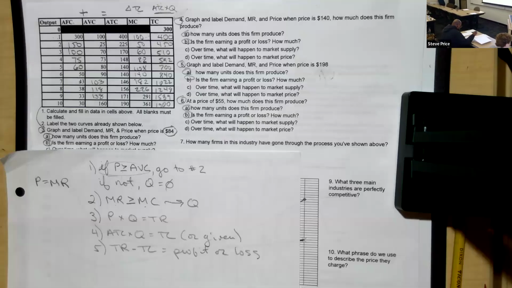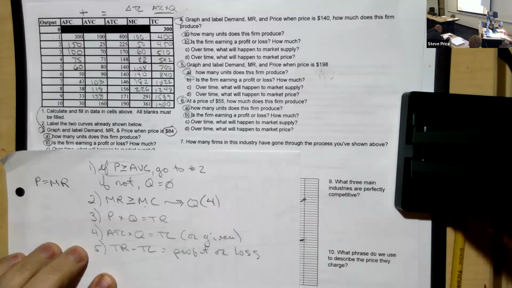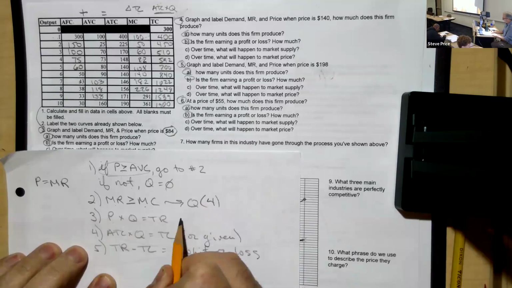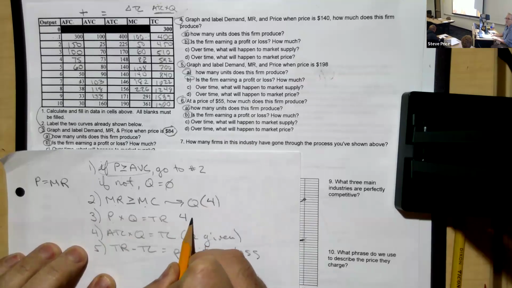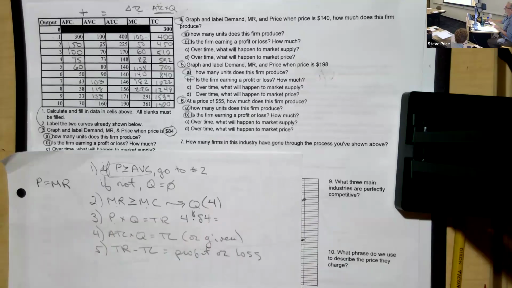Do we see that? Questions? Okay, so our quantity is 4. Now we can do the rest of the math. Price times quantity is 4 times what? 84. Go ahead and use your phones as calculators, your calculators as calculators.